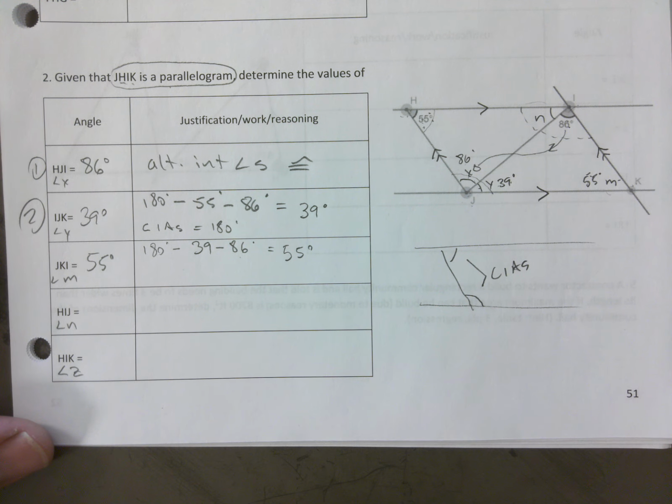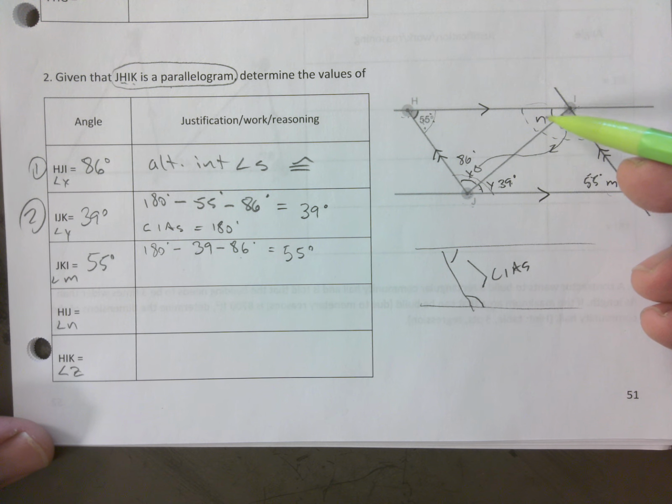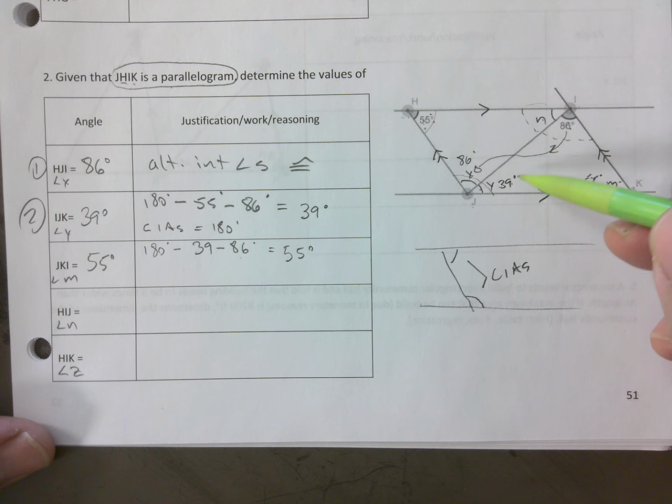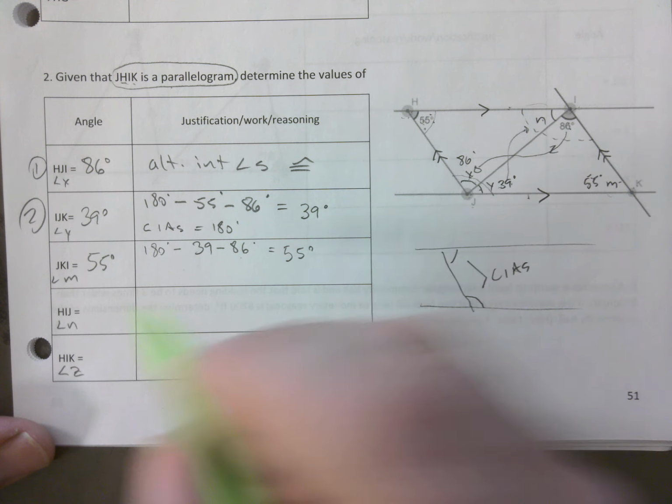We didn't talk about that, but you probably talked about parallelograms somewhere in your high school career, if not earlier, okay? And this one, I can use sum of triangle, or I can use alternate interior, because they both touch a parallel line and the transversal connects them. So N is 39.